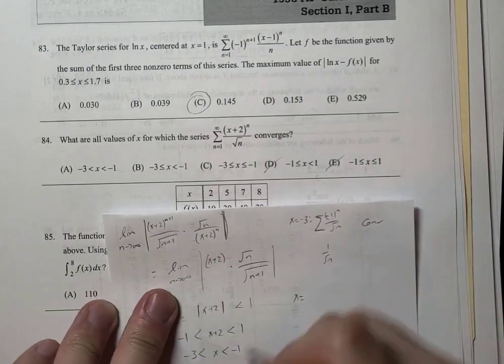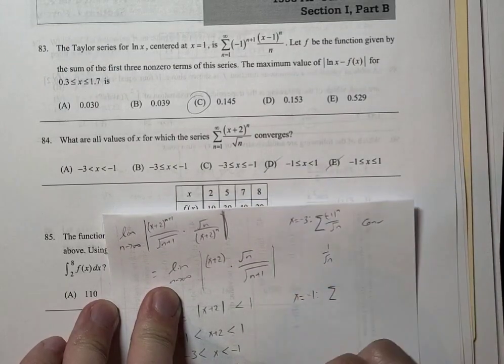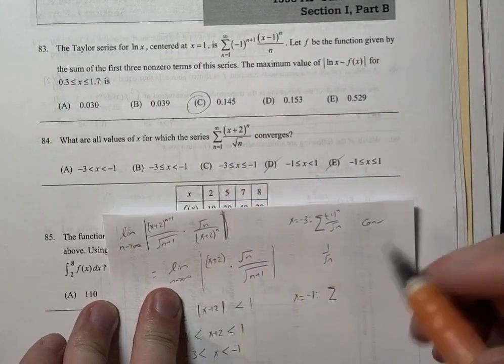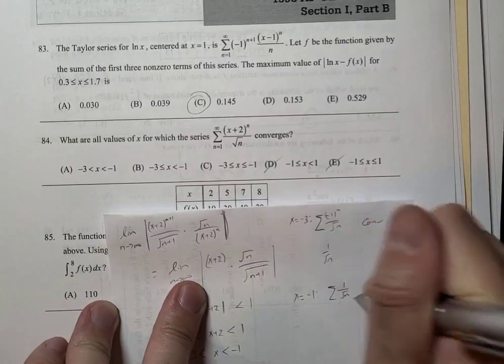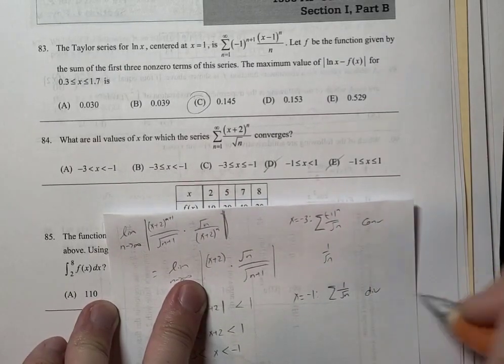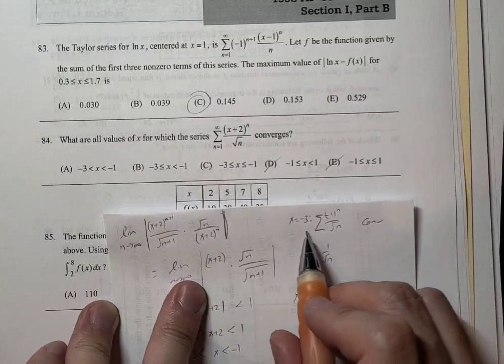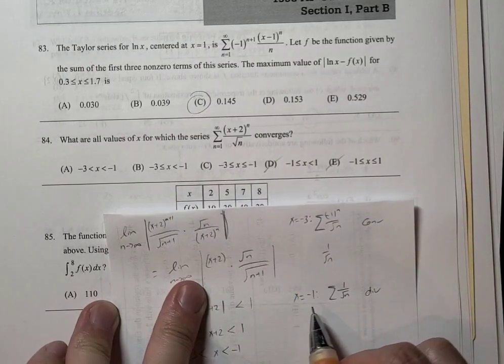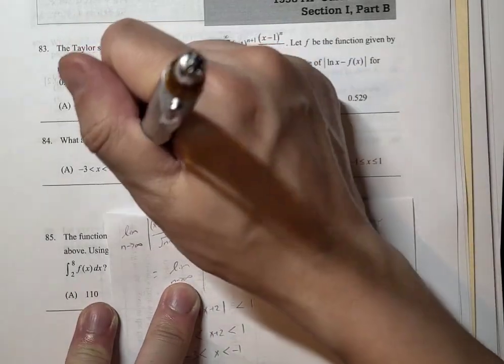How about the other limit? Negative 1. When x is negative 1, we get the summation of 1 to the n, which is just 1, over square root n. We know this diverges because this is a p series. P is equal to half, which is not greater than 1. Okay, so it should include negative 3, but not include negative 1. So 84 should be B.